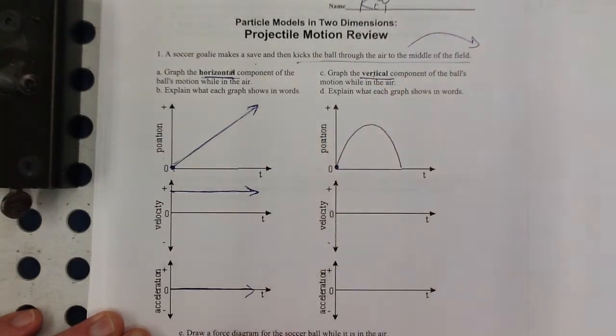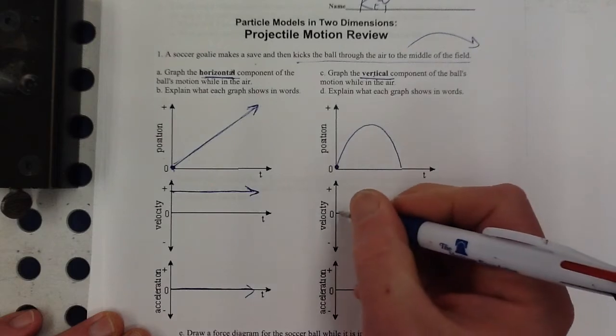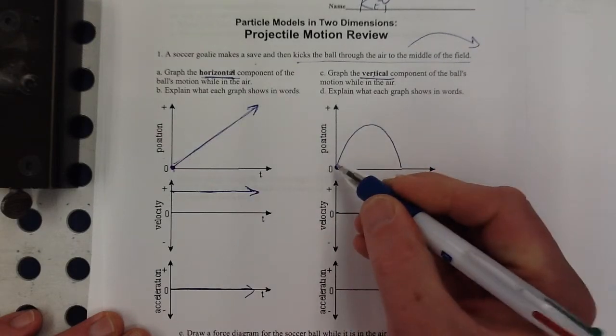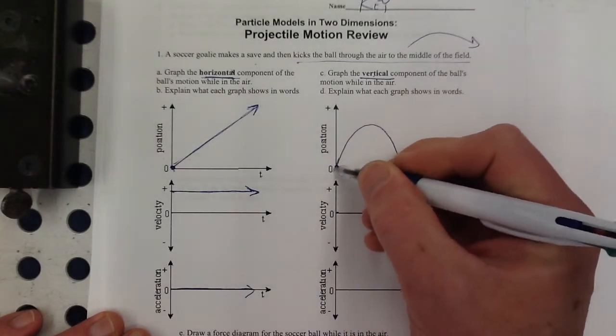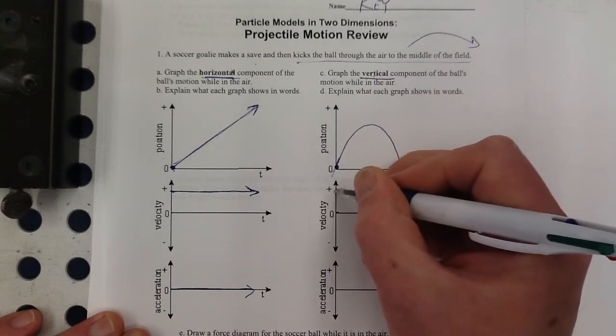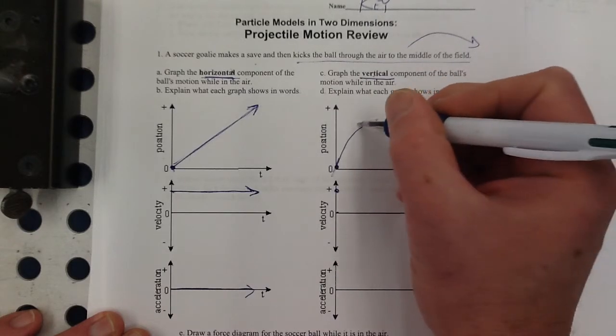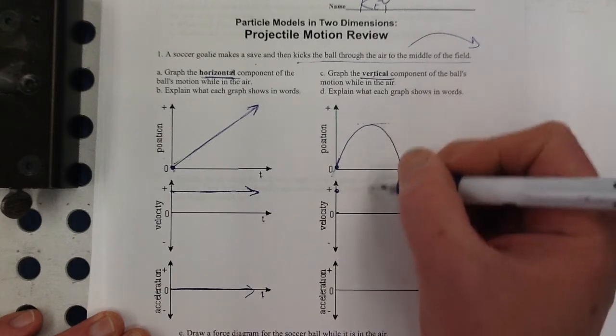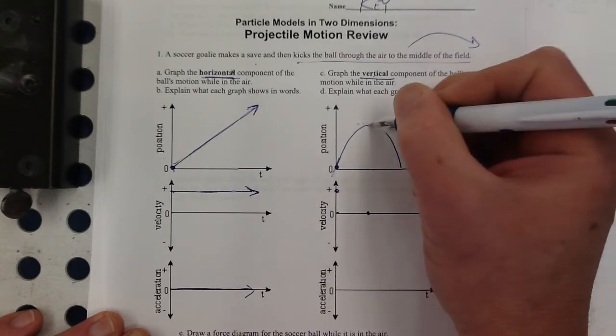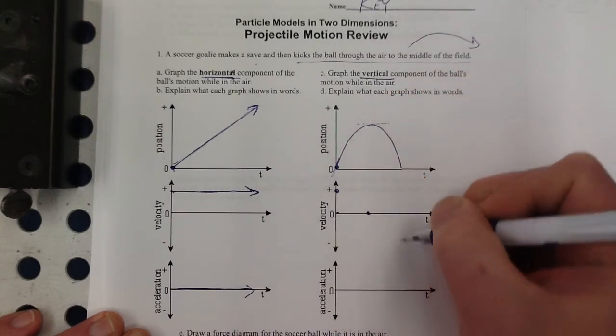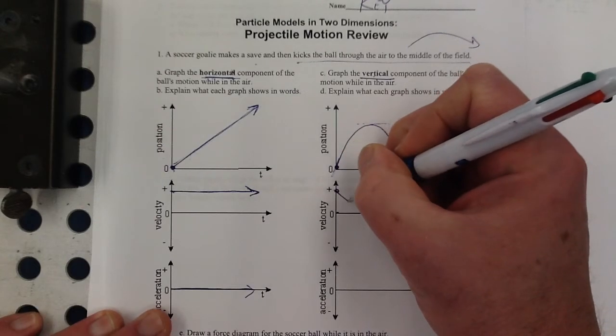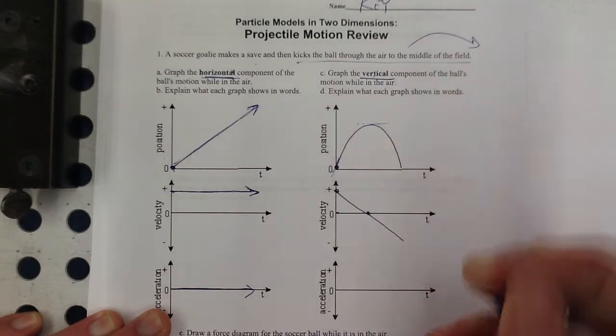This is the vertical position. The velocity is the slope of this. So it starts with some kind of positive slope, and then here, that's the peak of it, where the velocity would be 0, and then it starts to go down, have negative velocities, and we know that this is going to be a straight line.